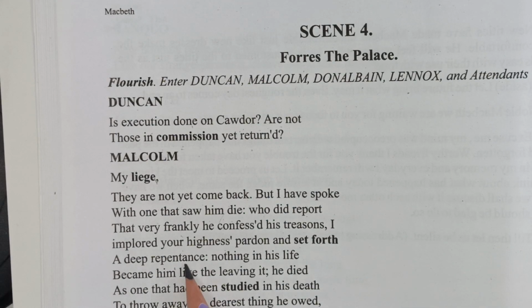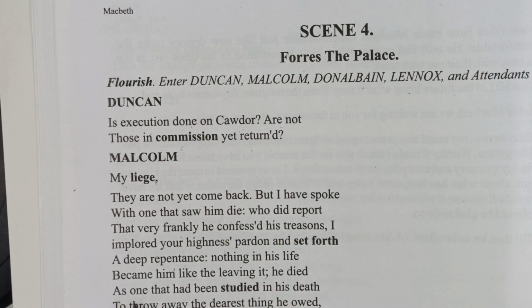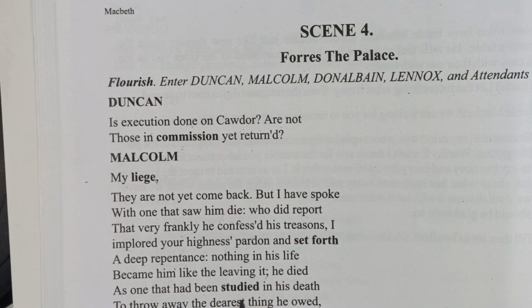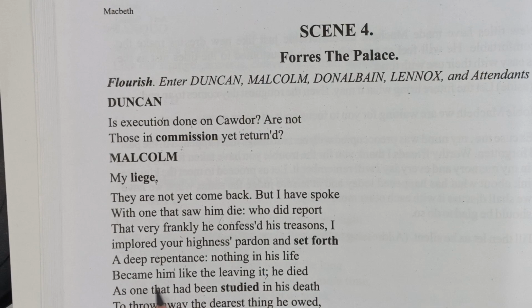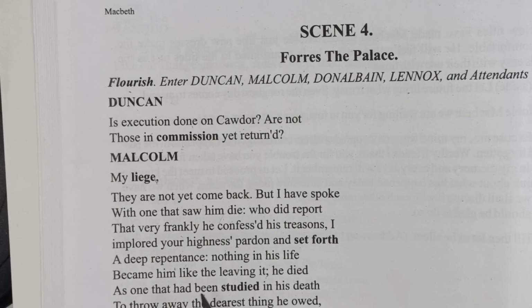So before his death, he was really repenting. Nothing in his life became him like the leaving it. He died as one that had been studied in his death. Now, what is the meaning of nothing in his life? Nothing that he has done during the whole of his life became him, was more creditable to him than.